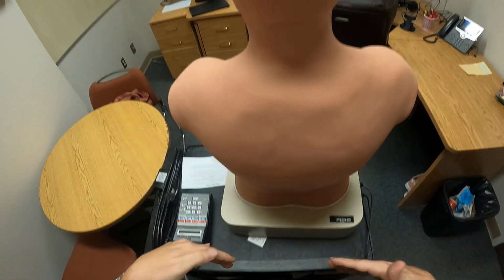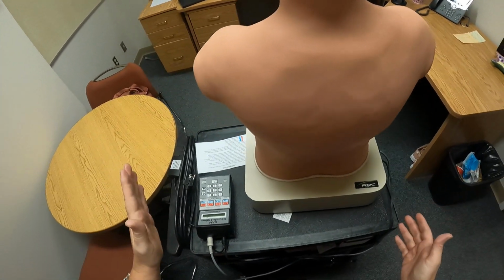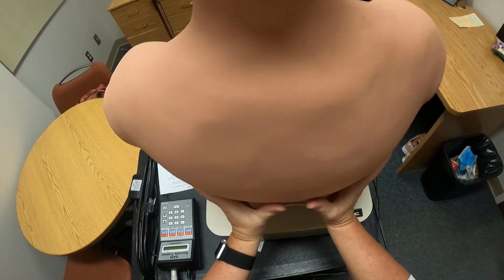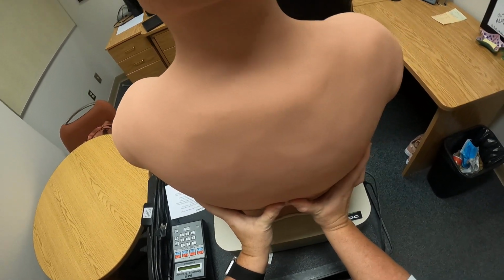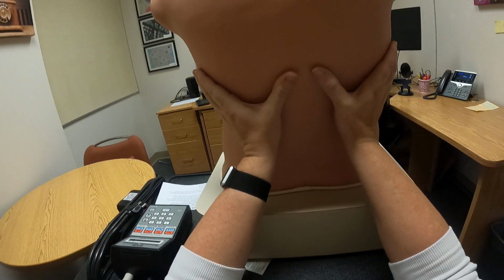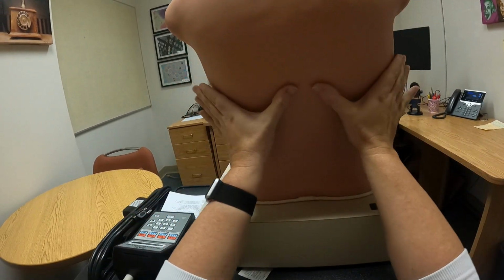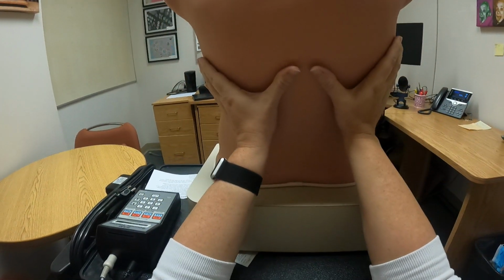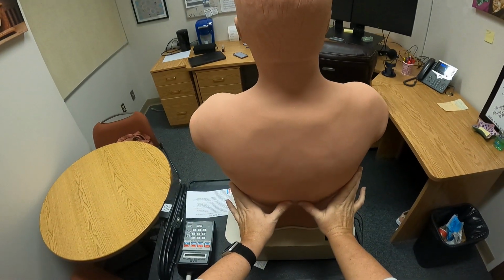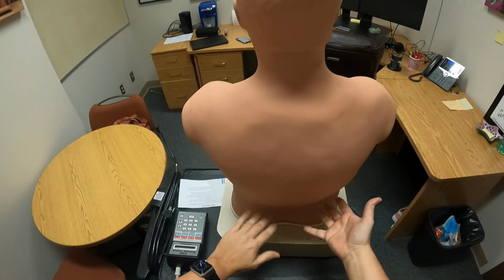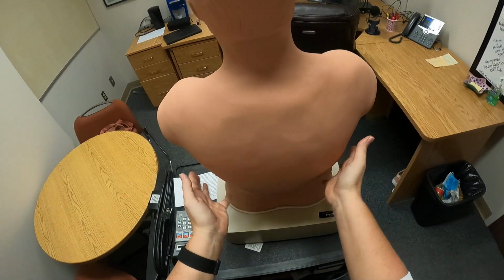I also want to do chest expansion while I'm back here. So I would want to put my hands, pinch the skin, have them breathe in, and then see if my thumbs separate evenly when I'm doing that, to see if they're getting the same chest expansion on the right and left-hand side.